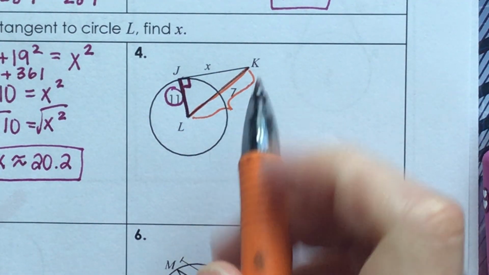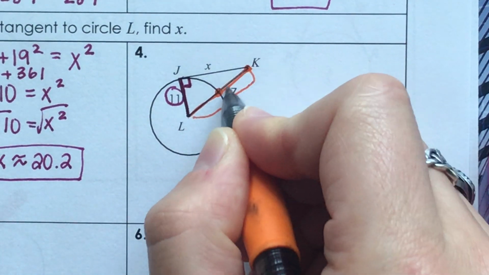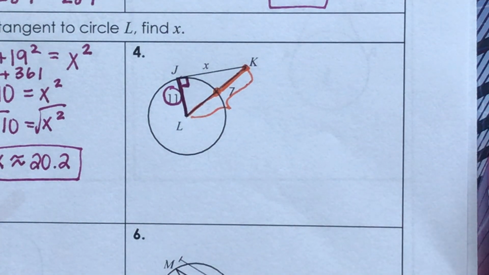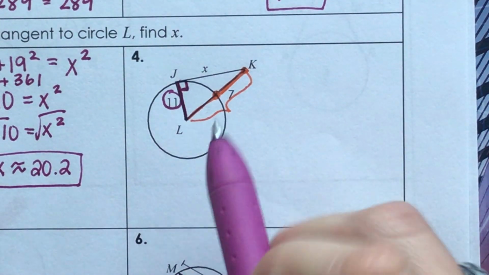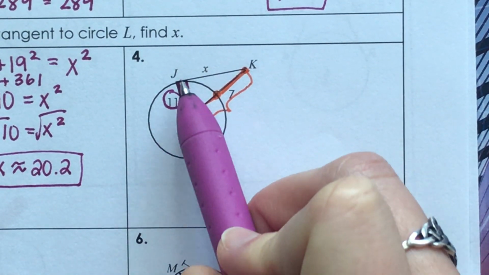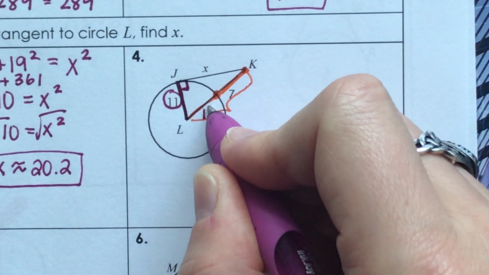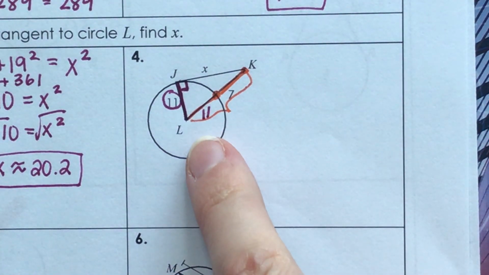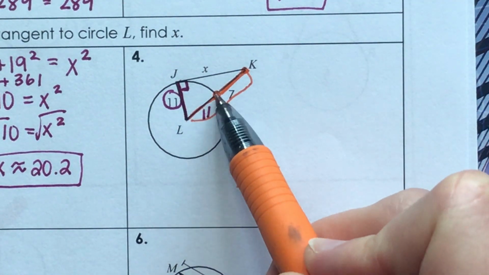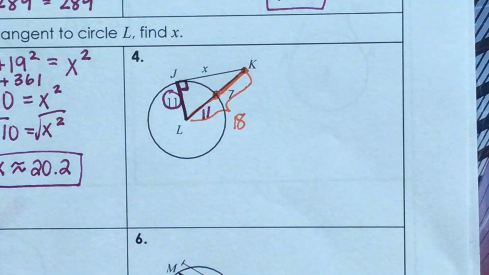I only know that from this point on the circle to this point K is 7. I don't know what this piece is over here. However, I see it goes from the center to the edge, so this is also a radius. So if this radius is 11, that means this radius is 11. So the whole side length, if I walked this whole distance, I would walk 11 steps and then 7 steps. That's a total of 18 steps.